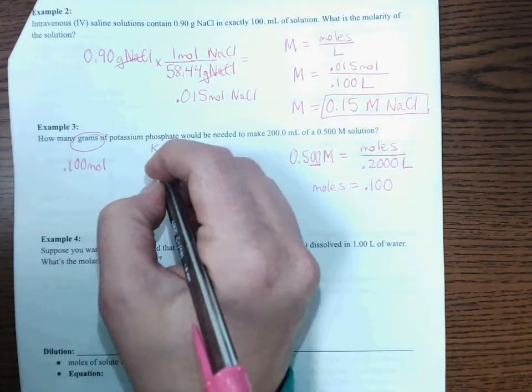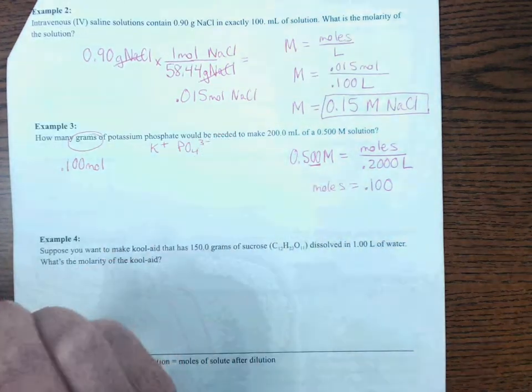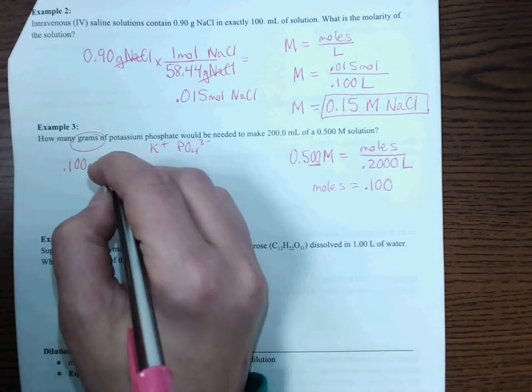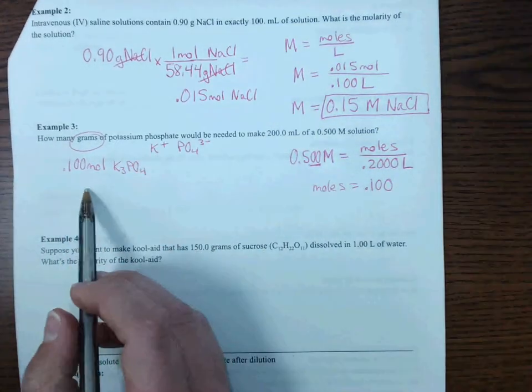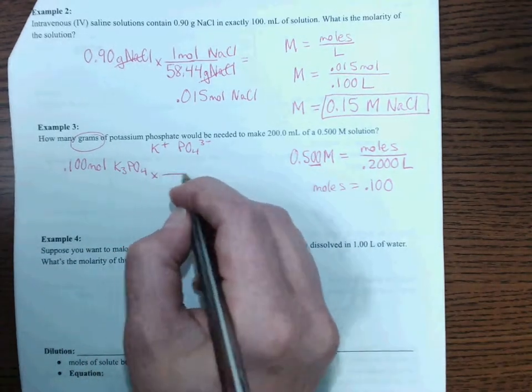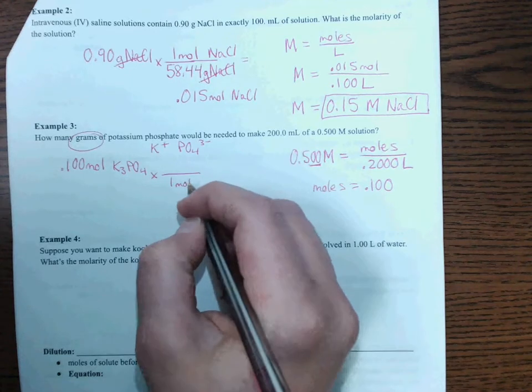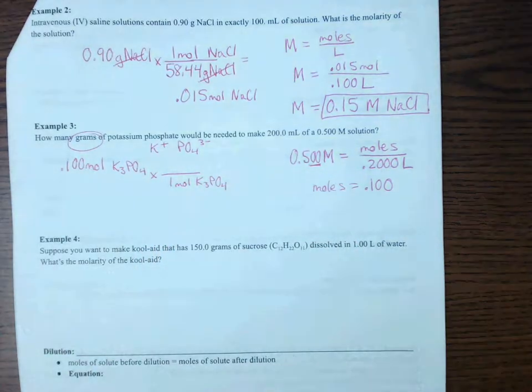Okay, this would require your ion sheet. K is positive, phosphate is 3 negative, so crisscross, we get K3PO4. Now if we have moles, we need the molar mass. So 1 mole of K3PO4, add up the atomic masses.